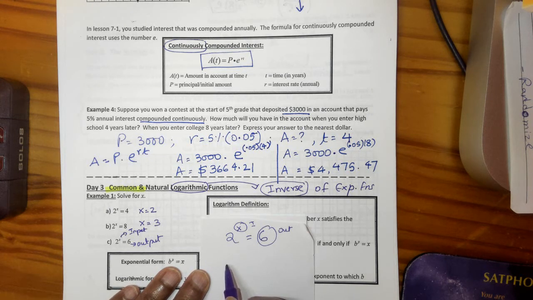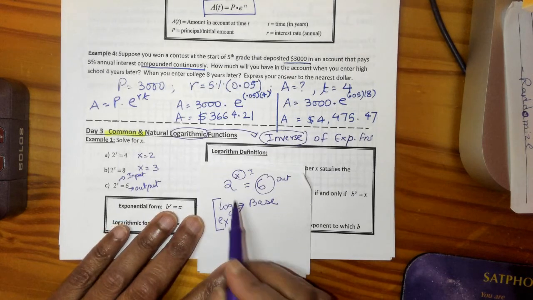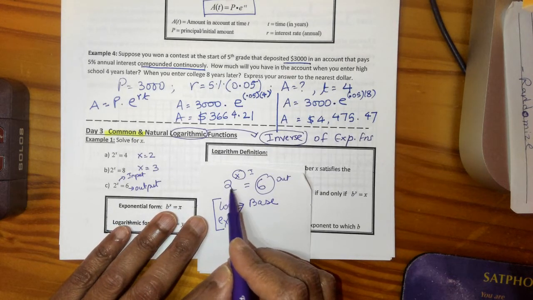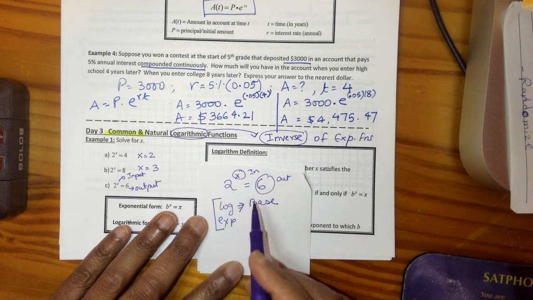The way you want to write the log function is, every log function has a base. The base for the log and the exponential is the same. They both have the same base. So my base for the exponential is 2, and therefore my base for the log will also be 2.